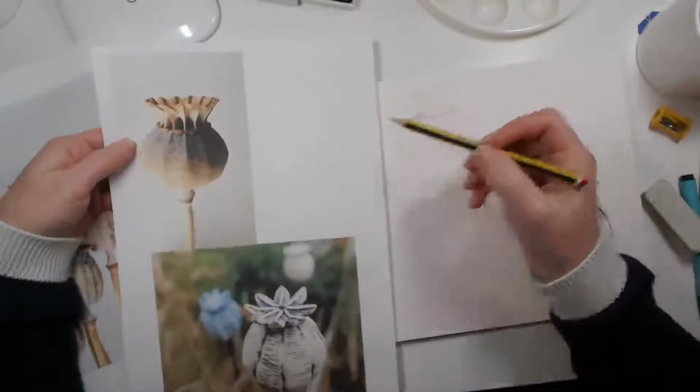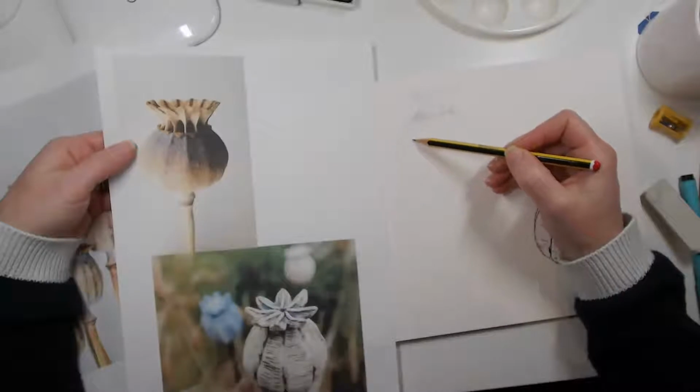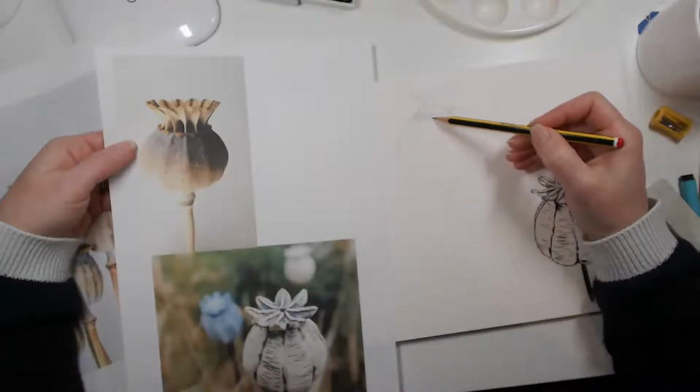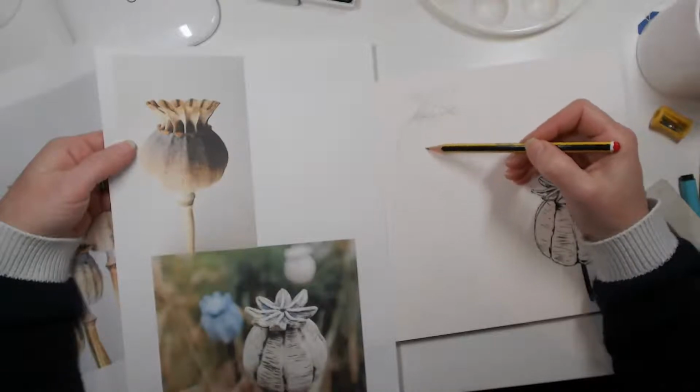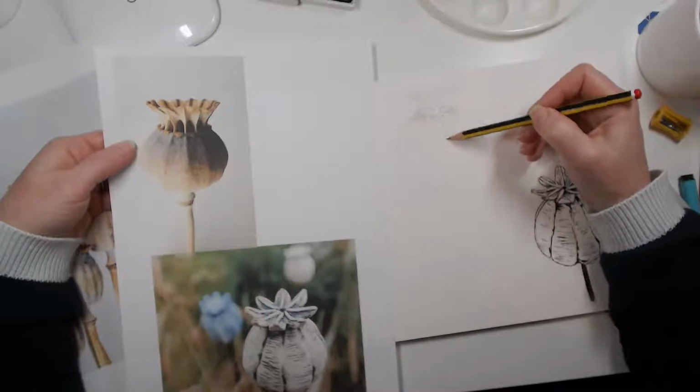And then I need to put in these ribbed shapes, which are slightly coming in here. So I'm just going to start off by drawing the one line, and try and get those matching up in the right places.